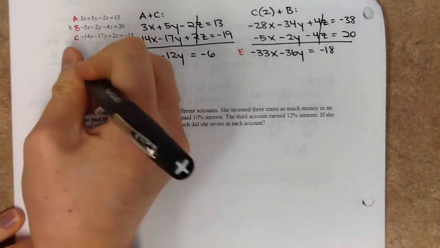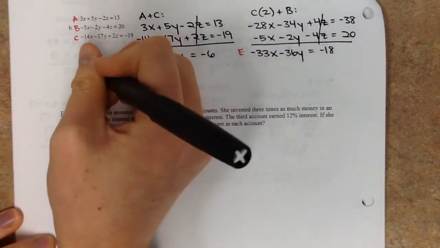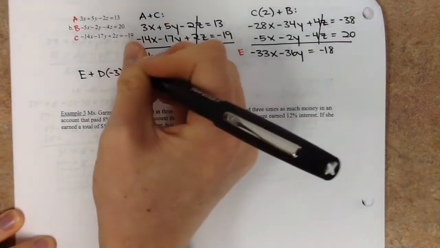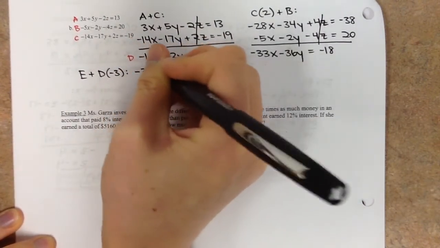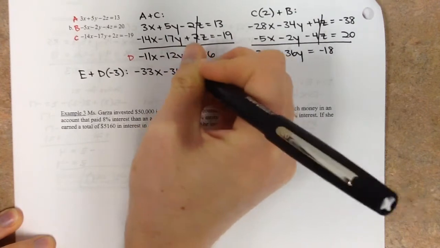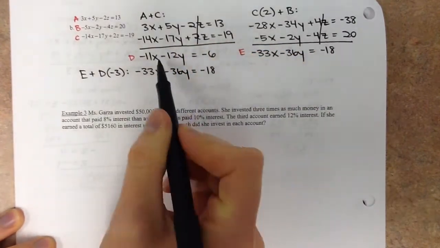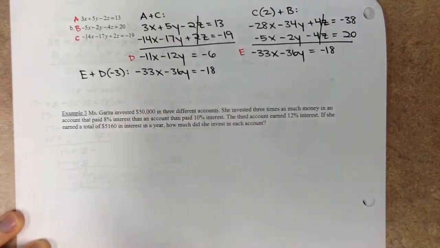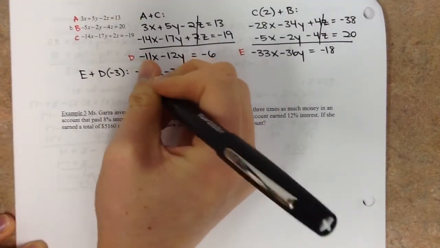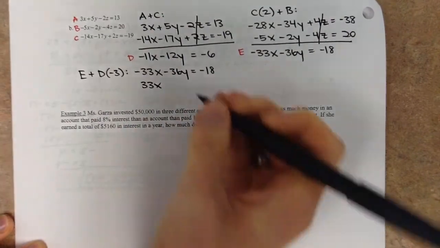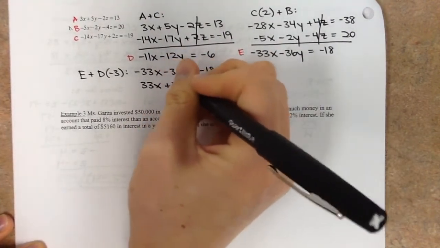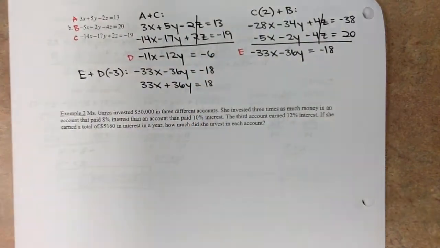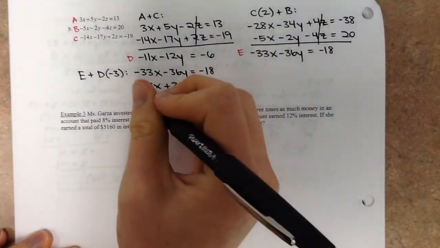So I'm going to use equation E exactly the way it is, and then take equation D and multiply it by negative 3. So again, E exactly the way it is. And then I'm going to multiply everything in equation D right here by a negative 3. So multiply this by a negative 3, and I get a positive 33x. Multiply this by a negative 3, and I get a positive 36y. Multiply this by a negative 3, and I get positive 18. So hopefully you see where this is going.